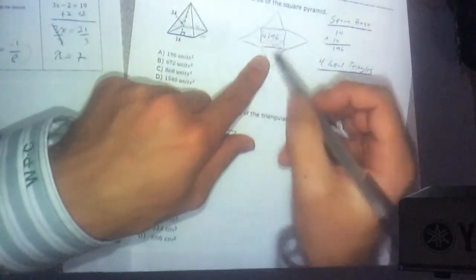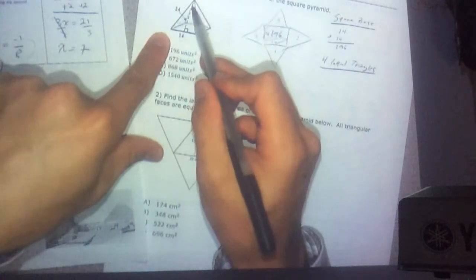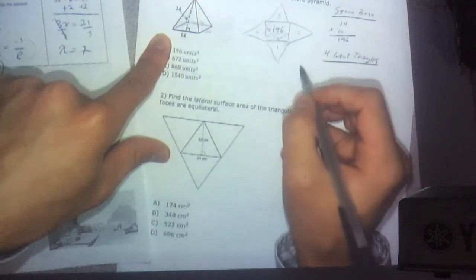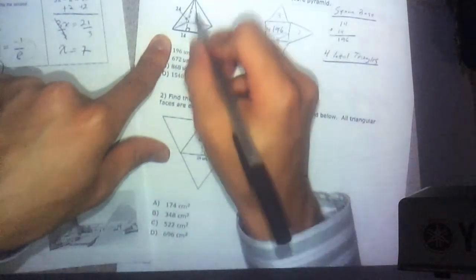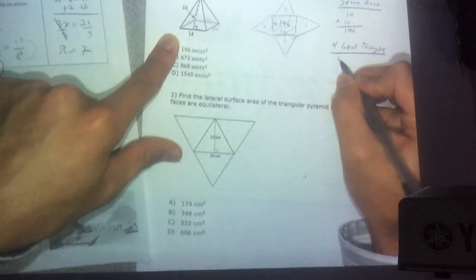Now once I figure out the area of one triangle, I just need to multiply it by 4, because how many are there? There's 1, 2, 3, and 4 triangles. So this triangle, if we fold it down, it's going to be this one here. The base is 14, and the height of the triangle is 24.